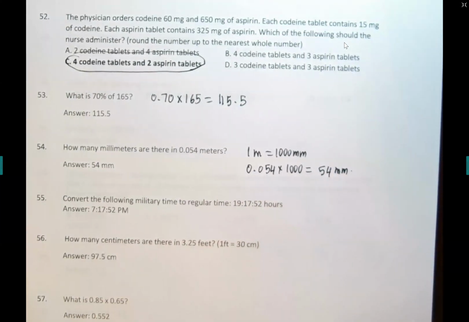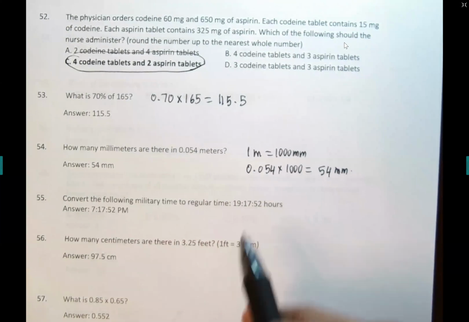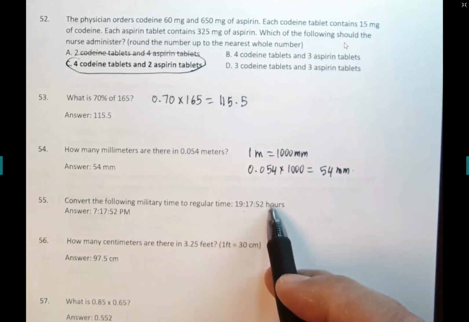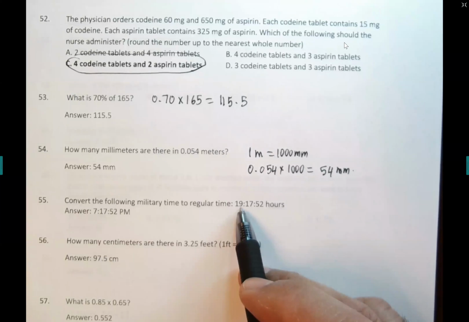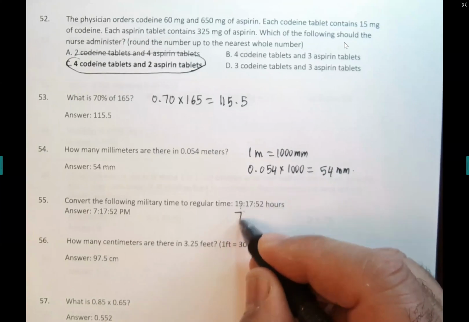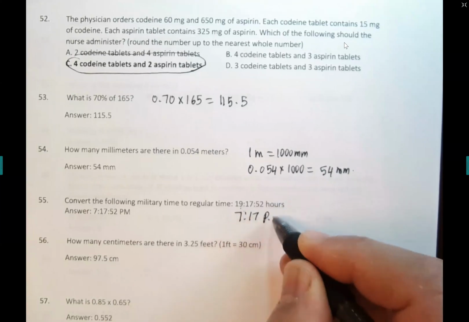55. Convert the following military time to regular time, 17:52. This is in military time because it goes over 12 here and there is no AM, PM. If it is more than 12, guys, you have PM hours. So here's what you do. It's very simple. Just subtract 12 from 17. So that will give you 5 PM.